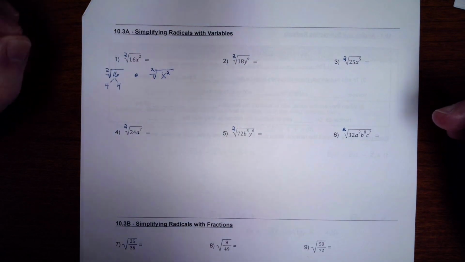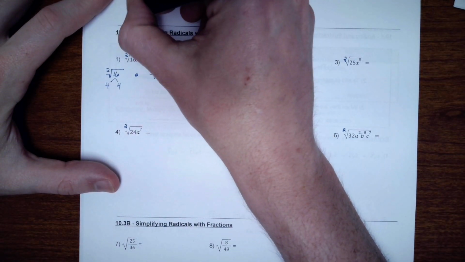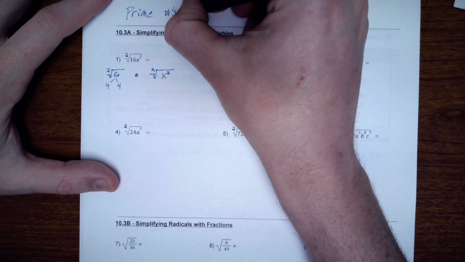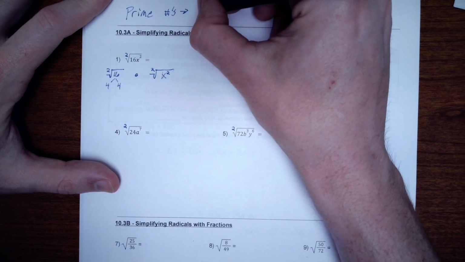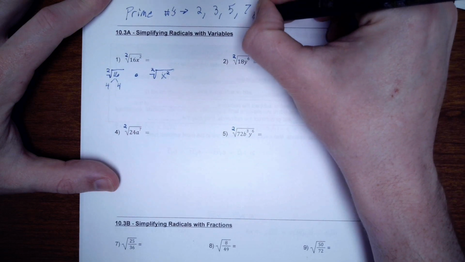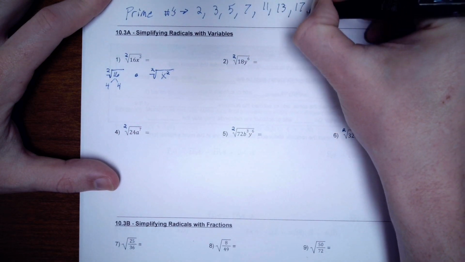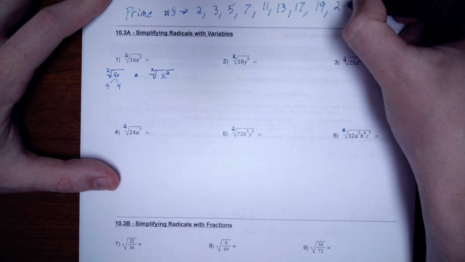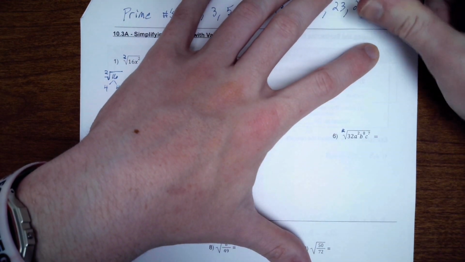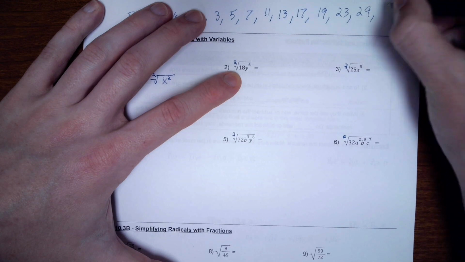What I mean by looking for prime numbers is numbers such as, let me write this in here, something important to write in your notes: 2, 3, 5, 7, 11, 13, 17, 19, 23, 29, and 31.